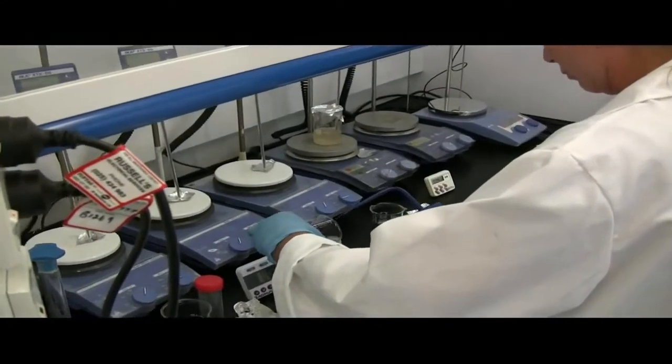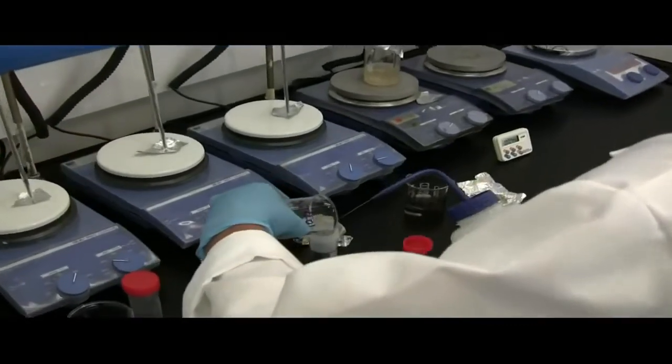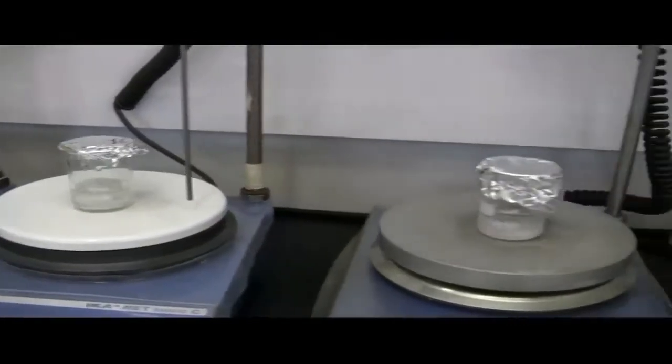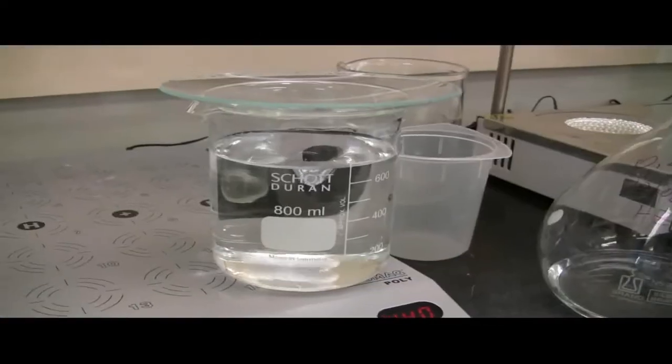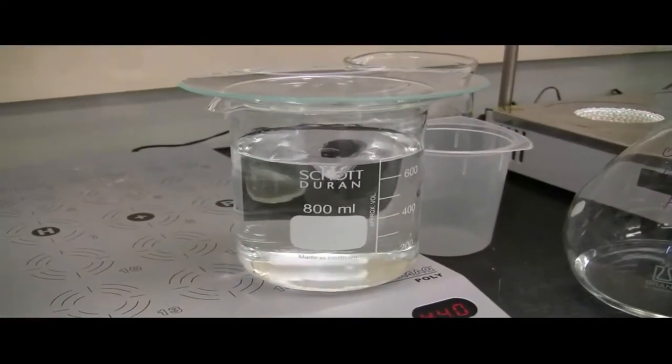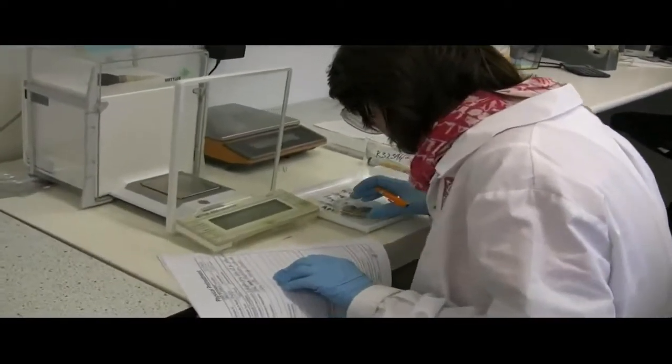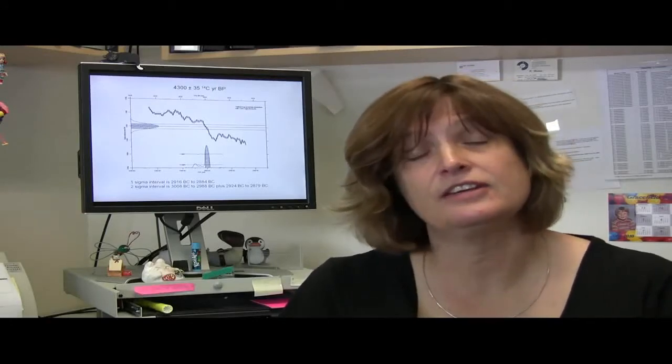In the textile example that we've been talking about, we're going to give it a series of washes with organic solvents, and those solvents will dissolve any greases or fats that have been attached to the sample by people handling it with their fingers. The next step is to convert the solid sample to carbon dioxide, and then to convert the carbon dioxide to graphite, for measurement in the accelerator.